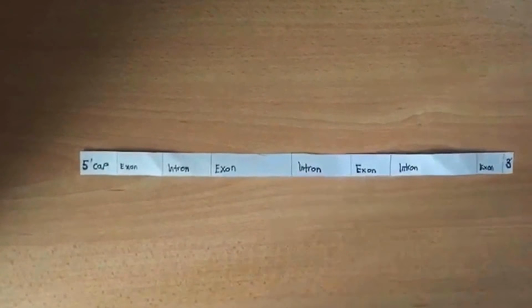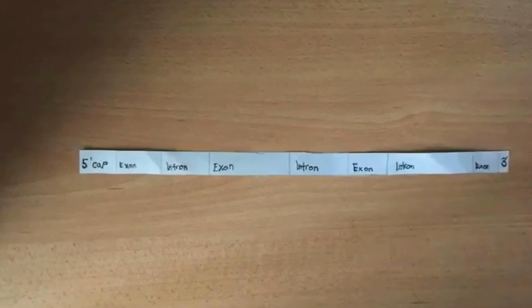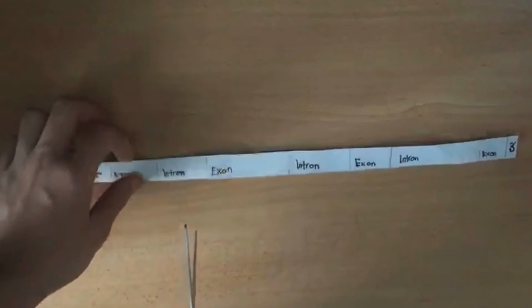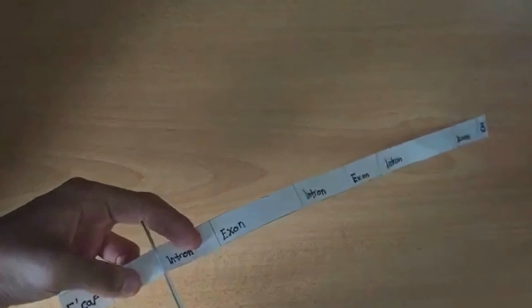Now we move on to RNA splicing, which requires ATP. Spliceosomes remove introns and join the exons together.